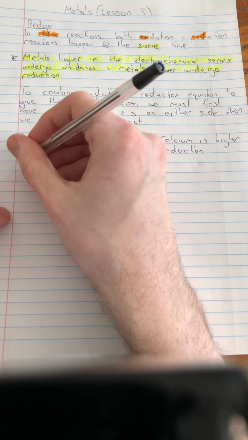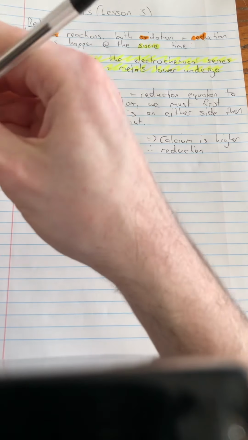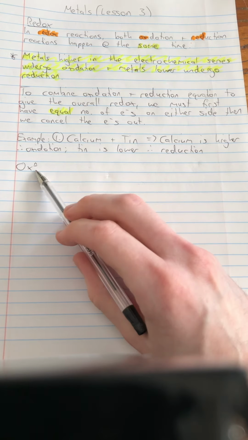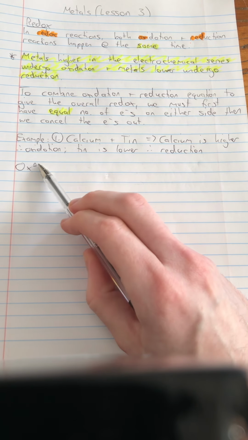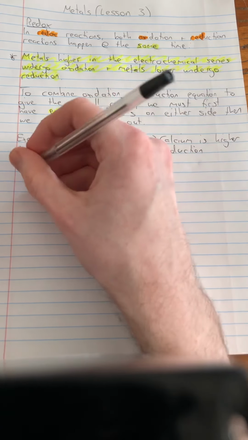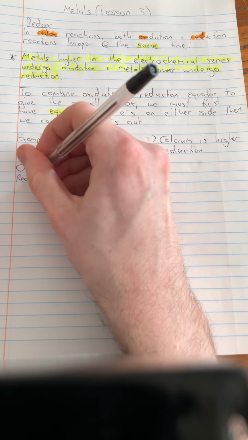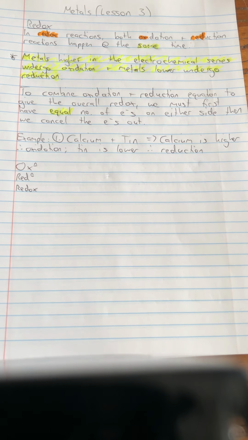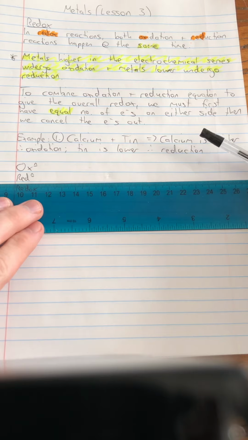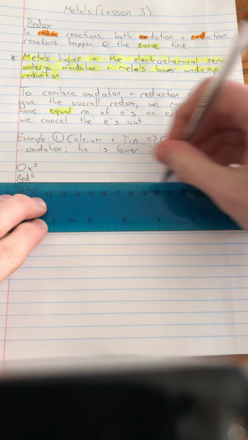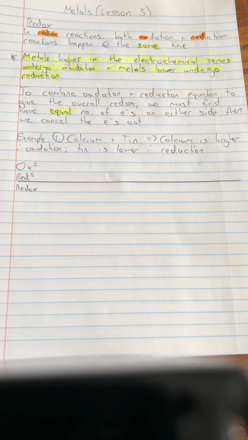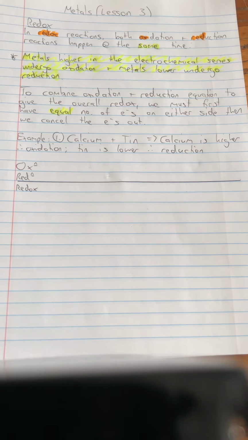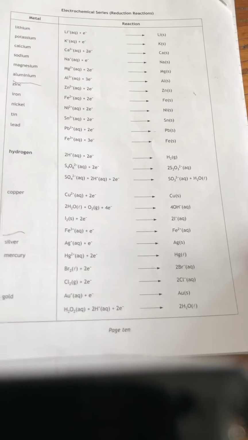So what you want to do now is write the oxidation step. Now we're going to write this as a shorthand. I did this for the starter, that's just oxidation. The next one is reduction, and we're not going to shorten redox. Now I'm going to take a ruler and draw a line to separate my oxidation and reduction from my redox. Now the oxidation one is calcium. So if I take the data book back, we'll look at calcium.